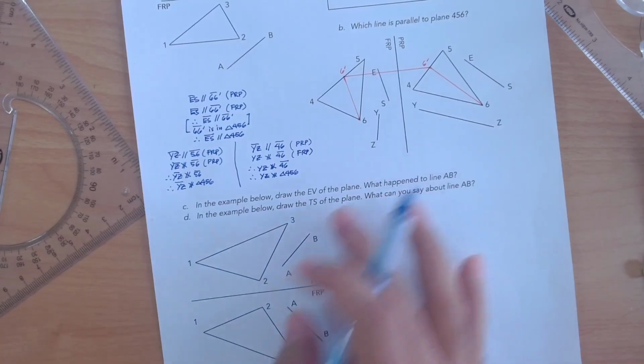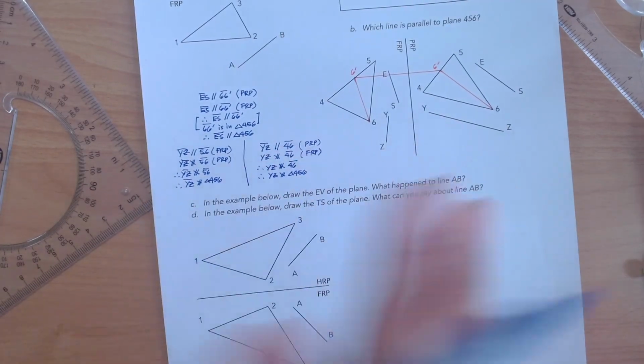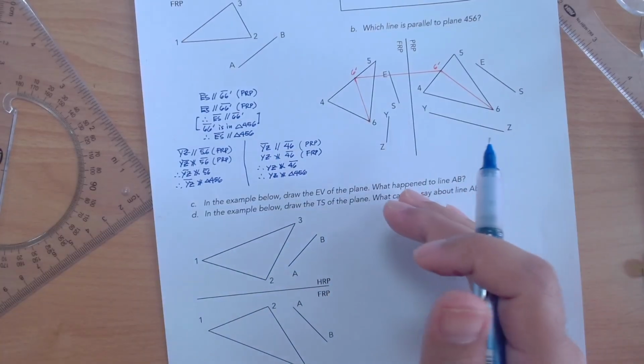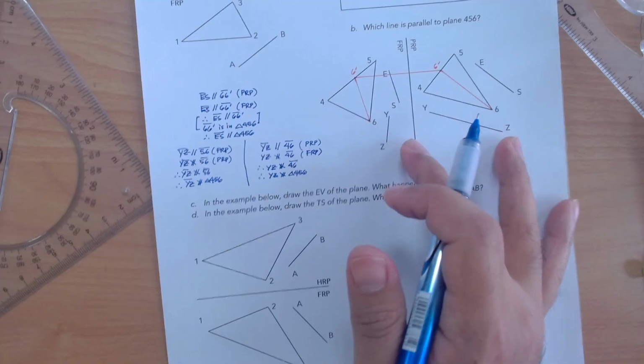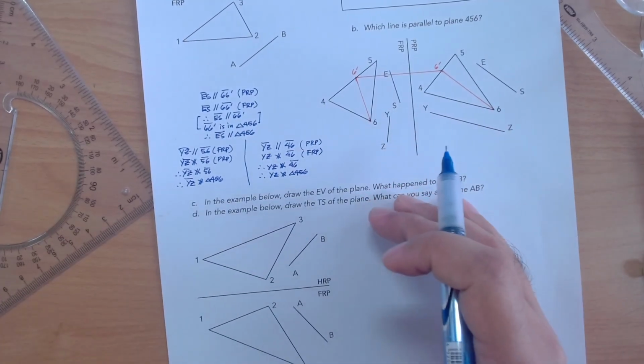Now, let's do an experiment here. What if instead of looking at it using parallel, or proving it using two parallel lines, what if we use the edge view instead? Okay?